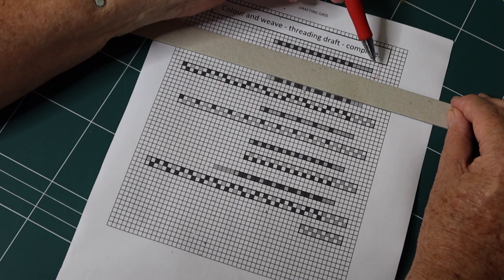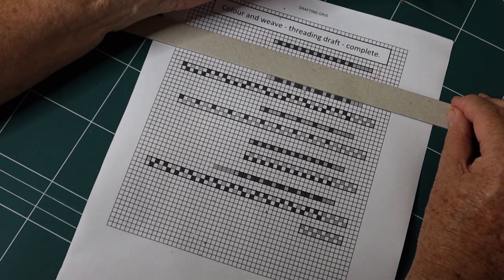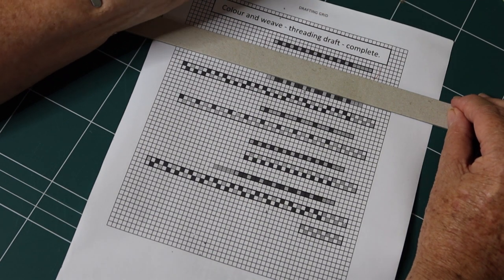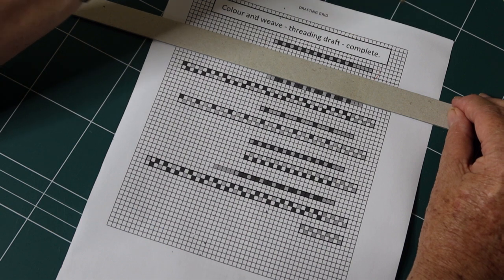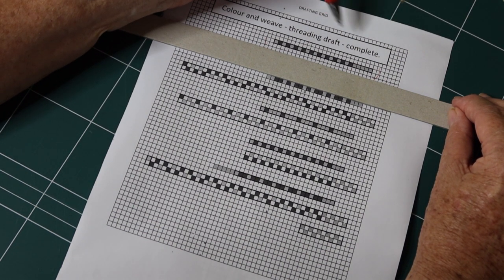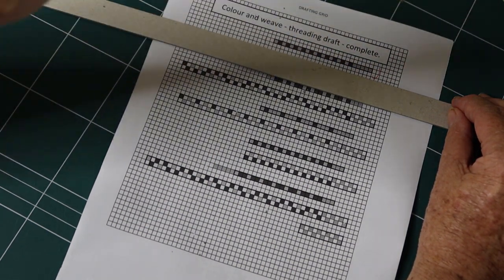Now, just to point out to you that we do always read our threading drafts from right to left, as opposed to left to right, which would kind of make more sense, but we read them from right to left because that is the direction in which we thread our looms. So don't get confused about that.